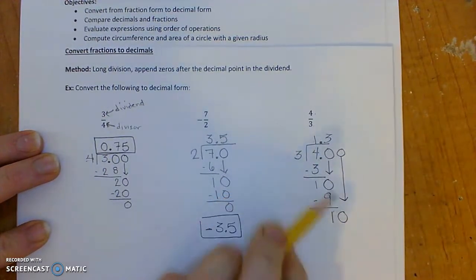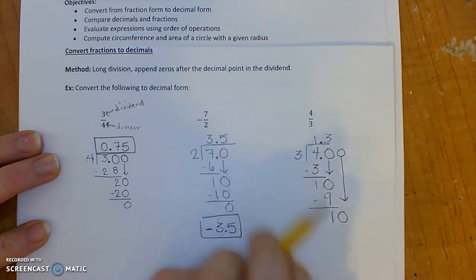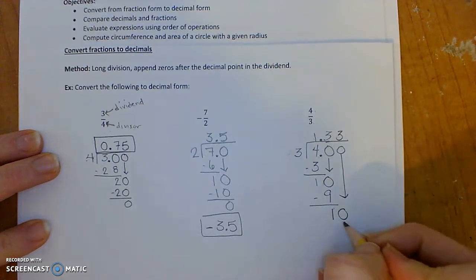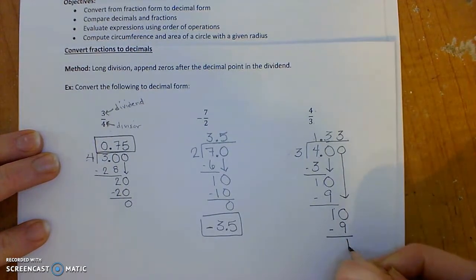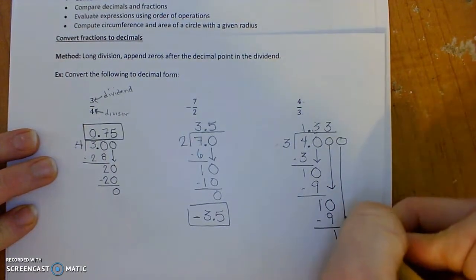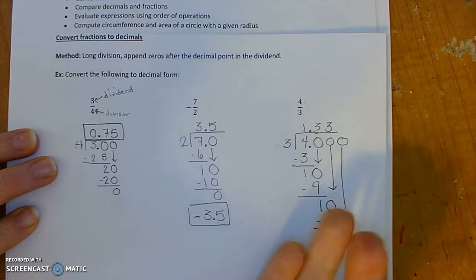Wait a second, 3 goes into 10. I just did that in this last step. 3 goes into 10 3 times. 3 times 3 is 9. Subtract, you get 1. And if I were to bring down the next 0, you see how this process is just going to repeat forever and ever and ever?